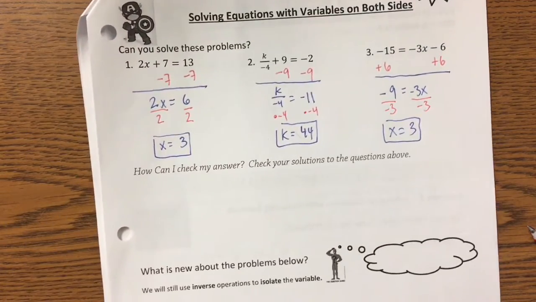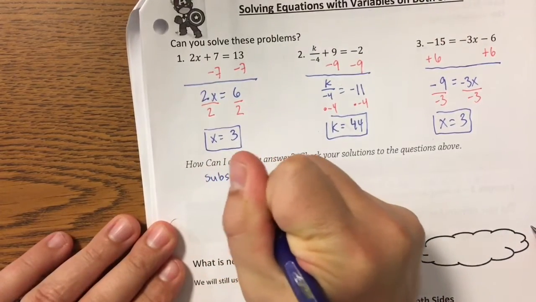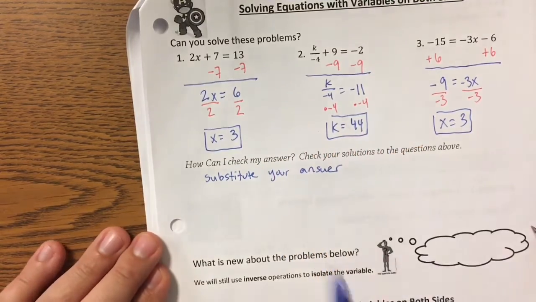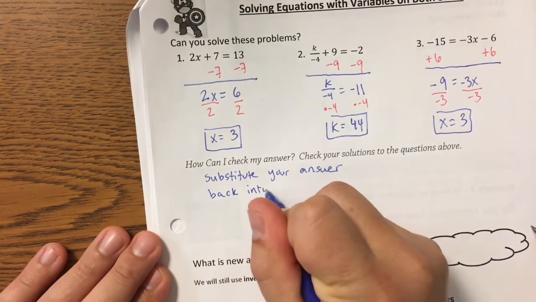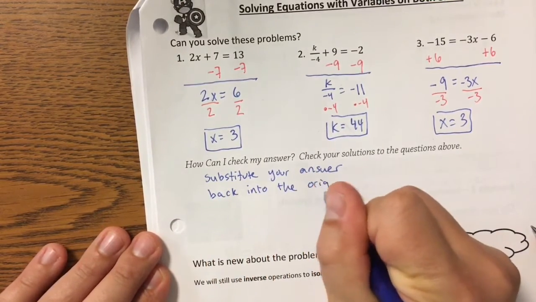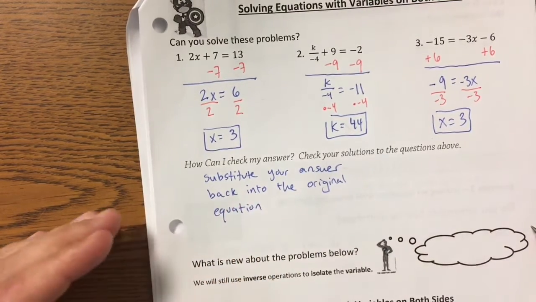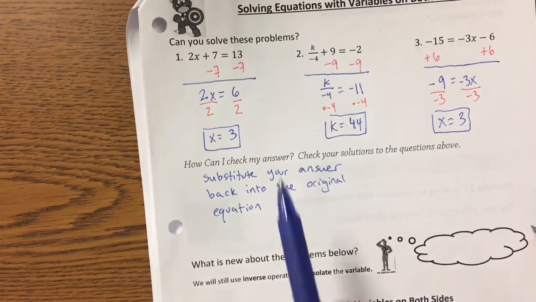So how do I check my answer? Substitute your answer back into the original equation. For example, if I look at that number 1, my solution was x equals 3. If I go back and plug it in, 2 times 3 plus 7, does that equal 13? Yeah, so you know you got it right.